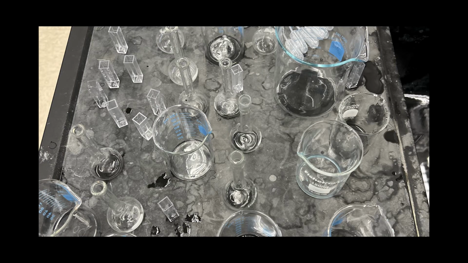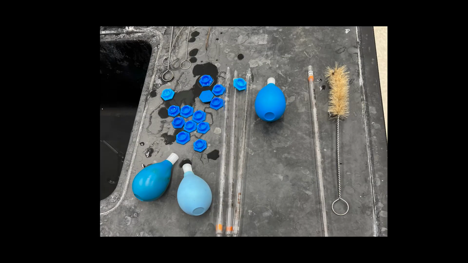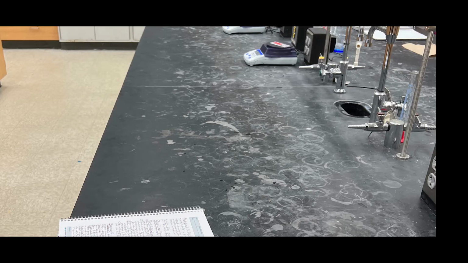Finally, all solutions are disposed of down the sink. The apparatus is washed and the area is cleaned. Now it's time for calculations.